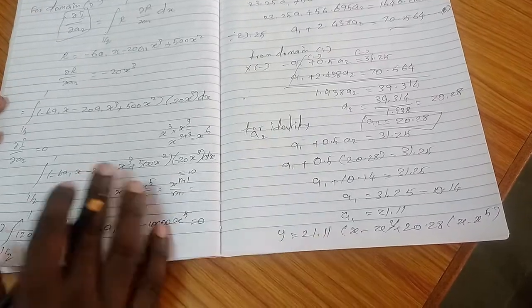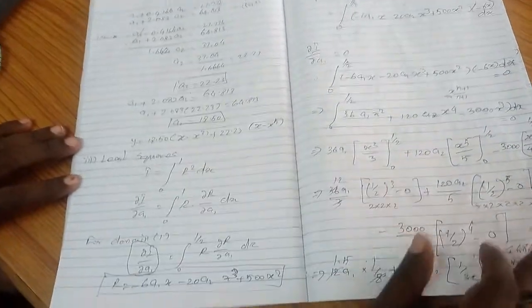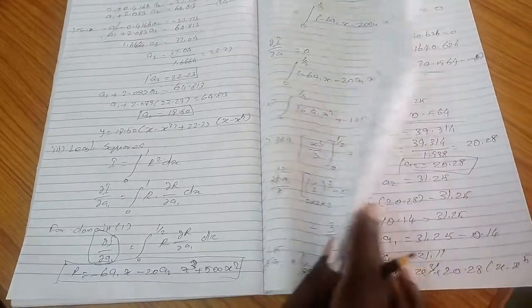Likewise, I got the equation from the least square method. After that, the Galerkin method. The general form of the Galerkin method is I equal to the integral from 0 to 1 of wi times R dx equal to 0. According to this problem, the interval is 0 to 1. Here I can identify domain 1 and domain 2, so for domain 1, the integral from 0 to 1/2 of wi R dx is equal to 0.